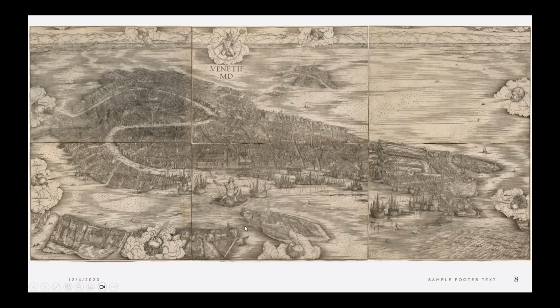There are even agricultural boats in the southern part of the work here. And there are a ton of simpler boats for people coming into Venice, going over.